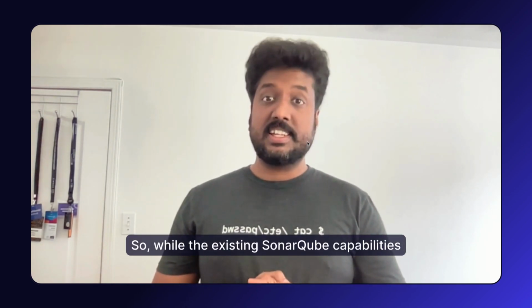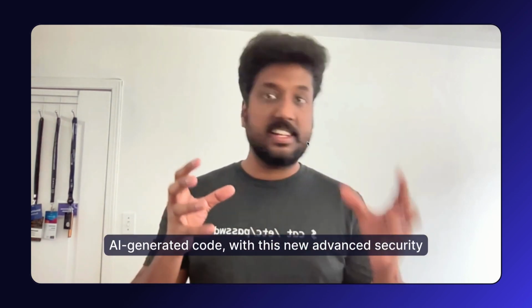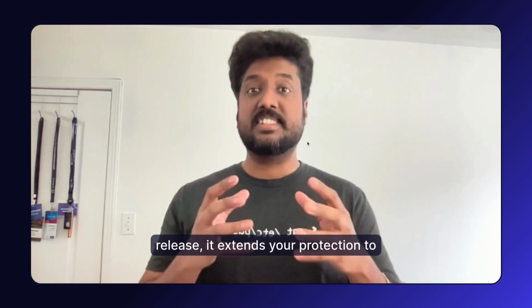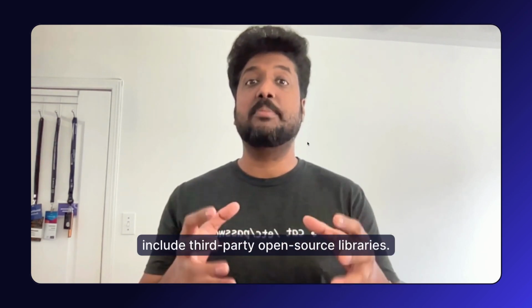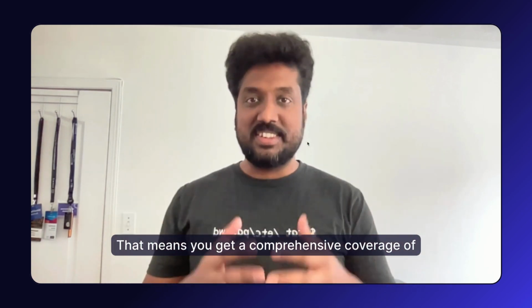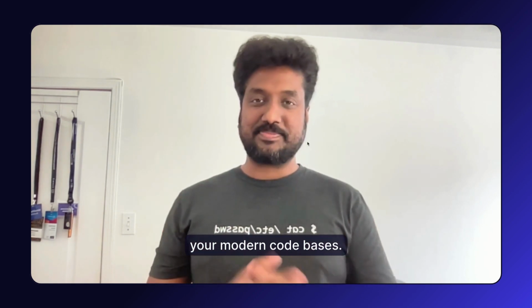So while the existing SonarQube capabilities protect your first-party code and AI-generated code, with this new advanced security release, it extends your protection to include third-party open source libraries. That means you get comprehensive coverage of your modern code bases.